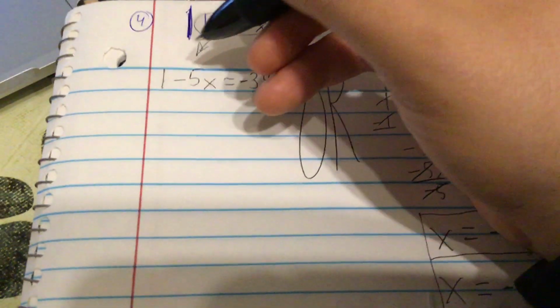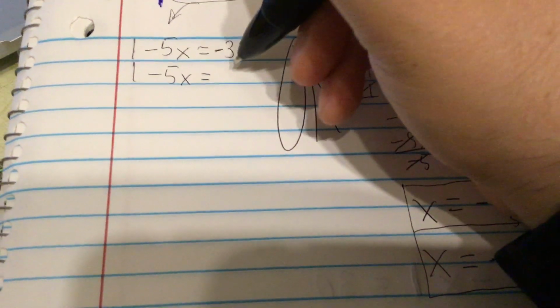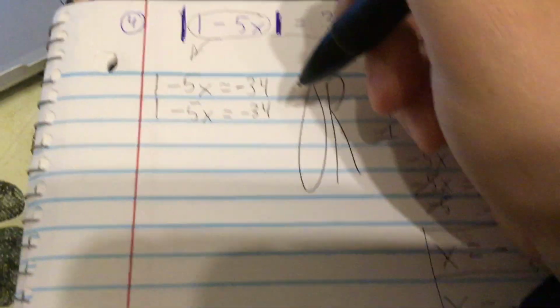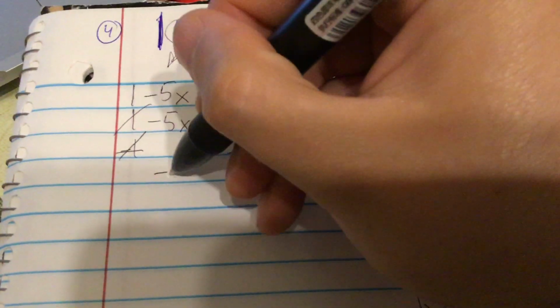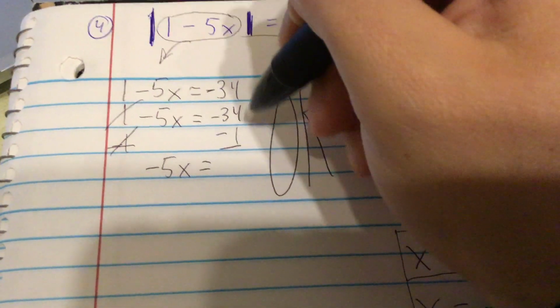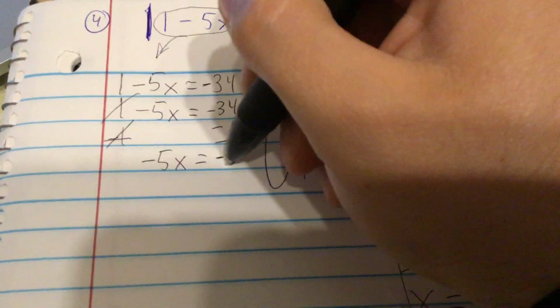The other way is 1 minus 5x is equal to negative 34. Okay, so now I'm going to subtract 1 from both sides. And I'm going to get negative 5x is equal to, that's negative 34 minus 1, that would be negative 35.